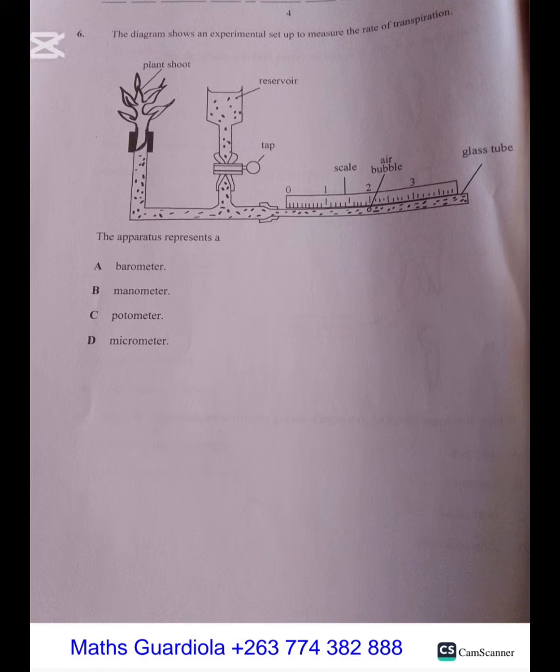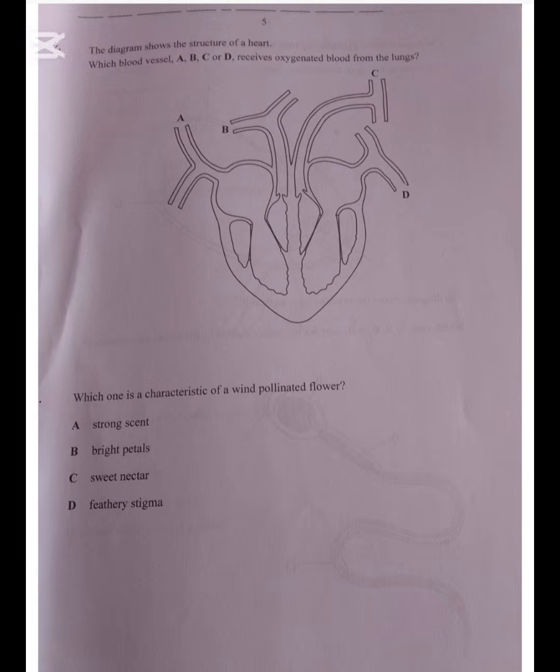There are two main types of potometer used in schools. We have the mass potometer, which is going to measure transpiration through the loss of mass, and we have the moving bubble potometer, which measures water uptake by the shoot. So this one, which is on the question paper, it is moving bubble potometer. So the correct answer is C on number 6. Let us proceed to number 7.